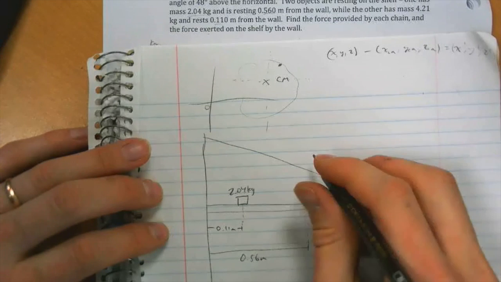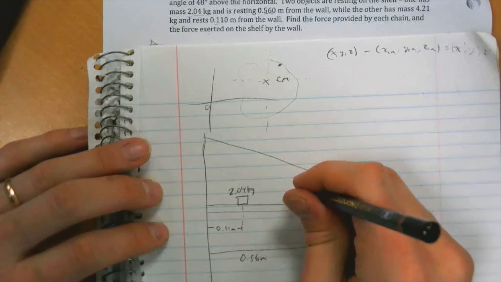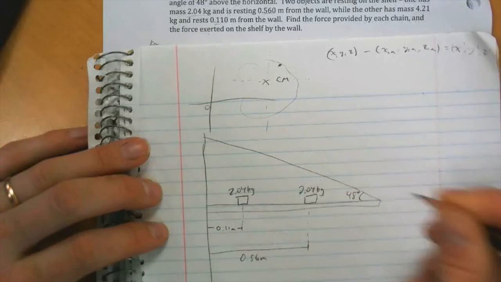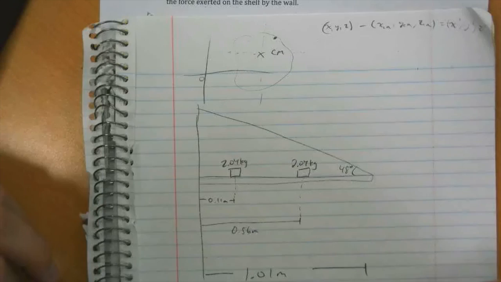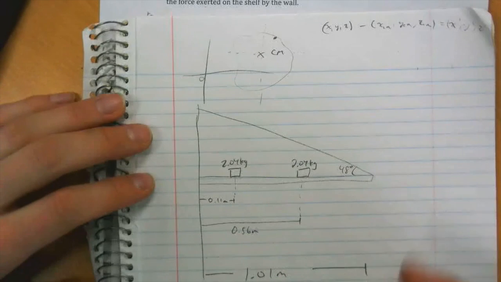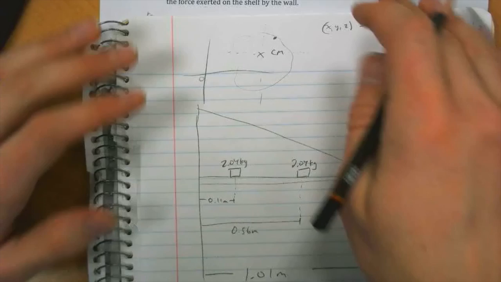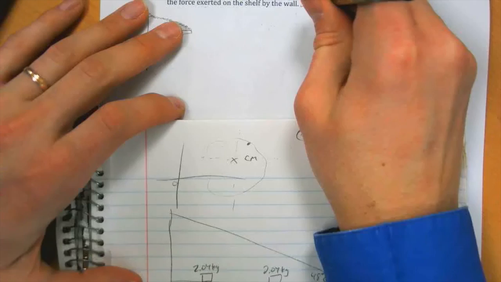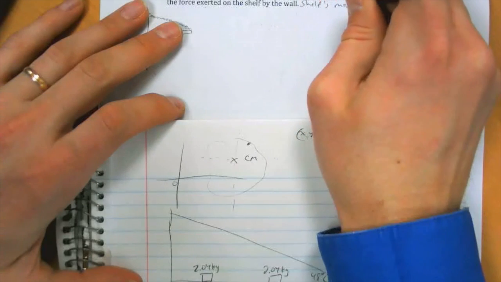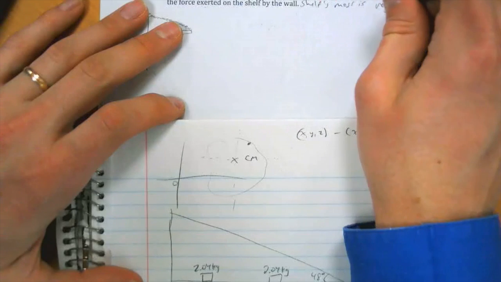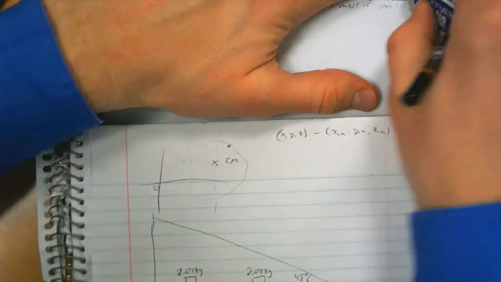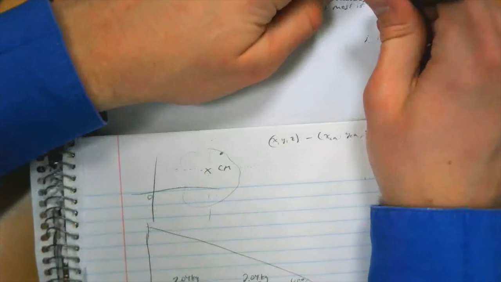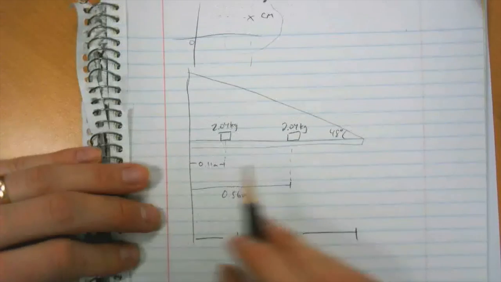And has mass 2.04 kilograms. And I should have stated the shelf has negligible mass, so we'll say the shelf's mass is negligible. Or actually, we'll say that the shelf has a uniformly distributed mass of 1.2 kilograms. Yeah. So then what forces do we have acting?